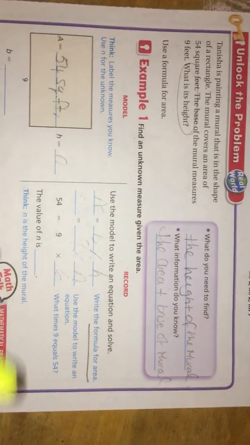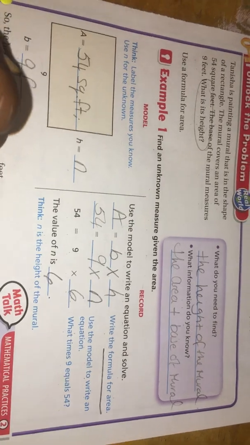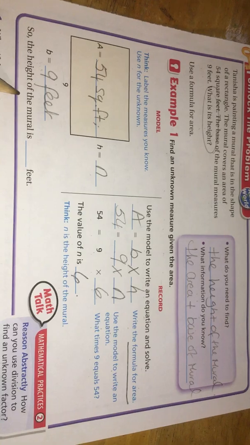What times 9 equals 54? This is where your multiplication comes in, and you should know this. So what times 9 makes 54? And the answer is 6. 6 times 9 is 54. So the value of n is 6. The base here, I'm sorry I didn't put this 9 feet. That was the base, the bottom. All right. So the height of the mural is 6 feet. Pretty easy, pretty straightforward.